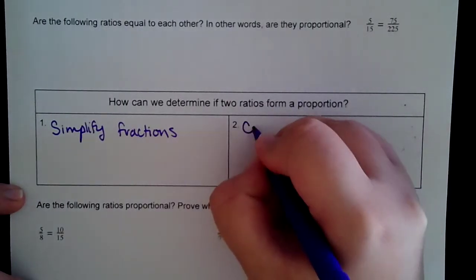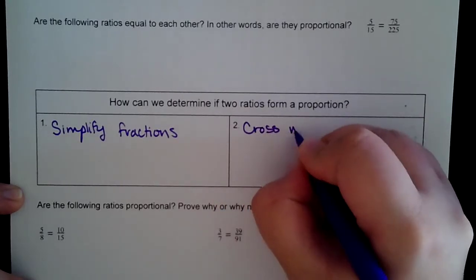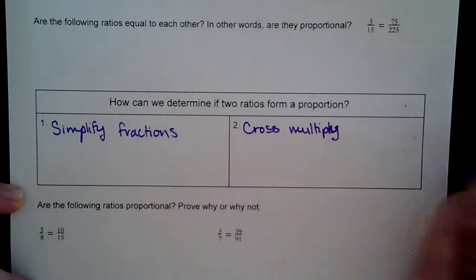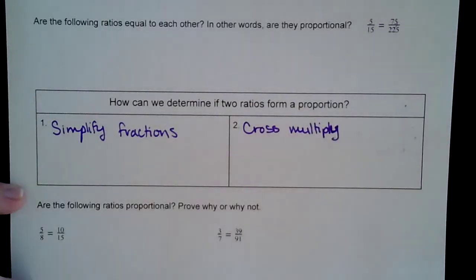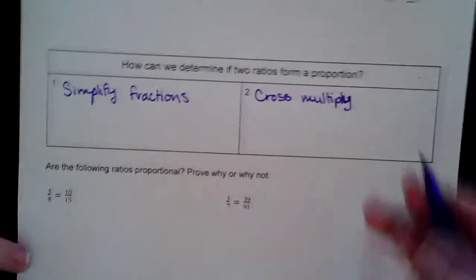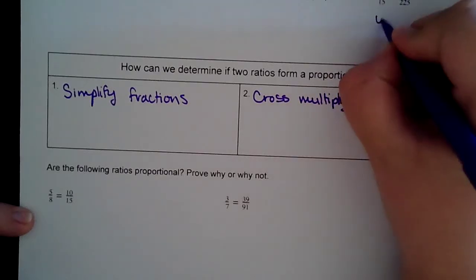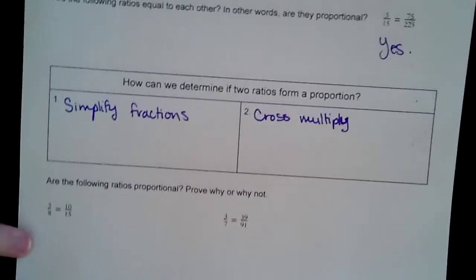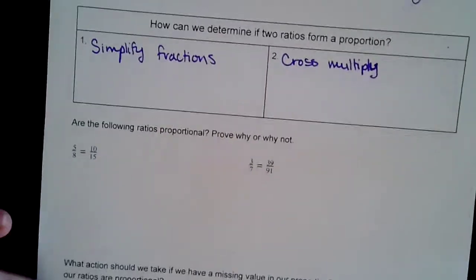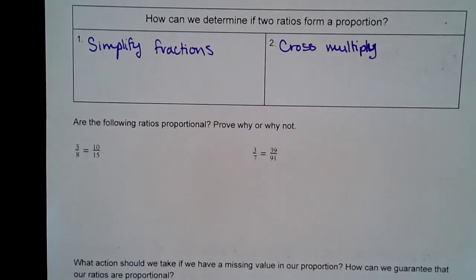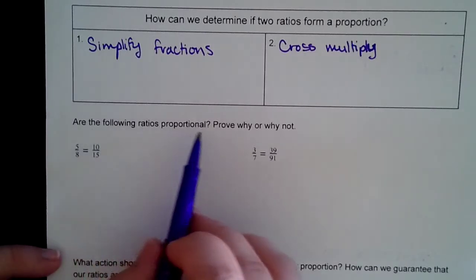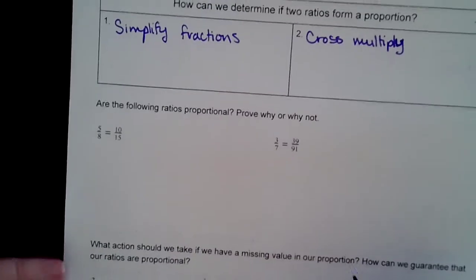So the other option we have is to cross multiply. And I'm going to give you a more simple example below. So in other words, are they proportional? In this case, yes. If you want to use these two methods to see if that's true, you absolutely can, but I'm going to show you with some smaller fractions first. So are the following ratios proportional? Prove why or why not.